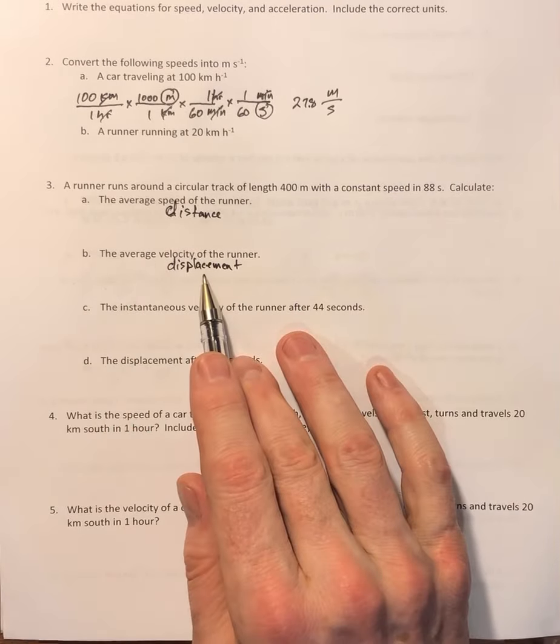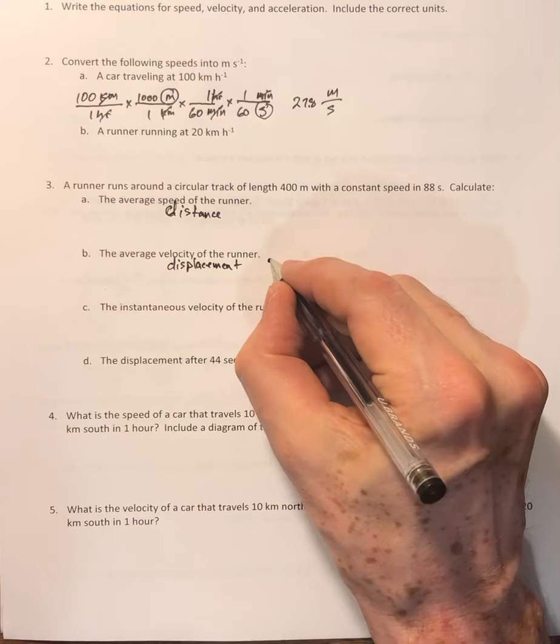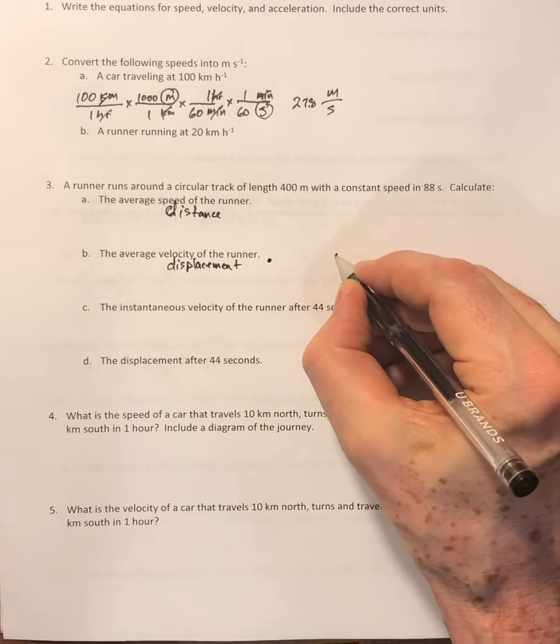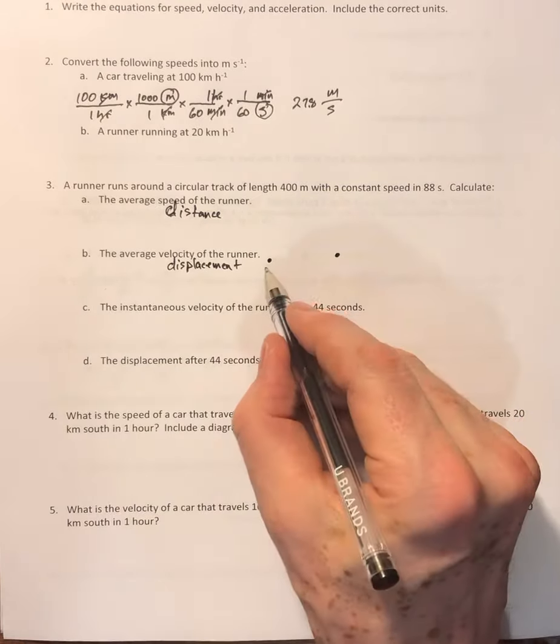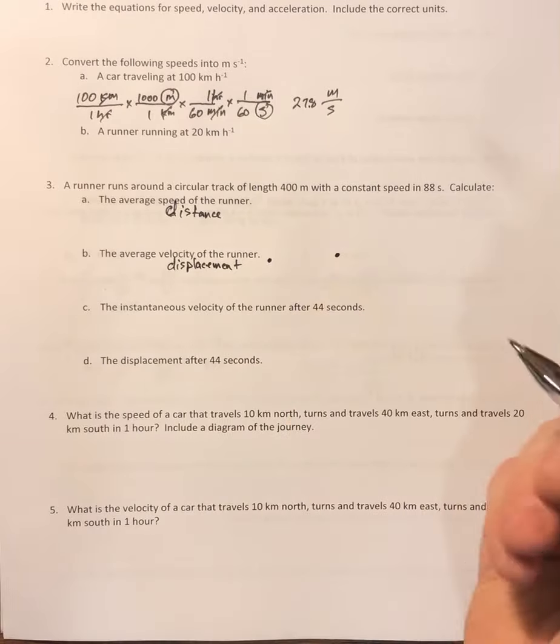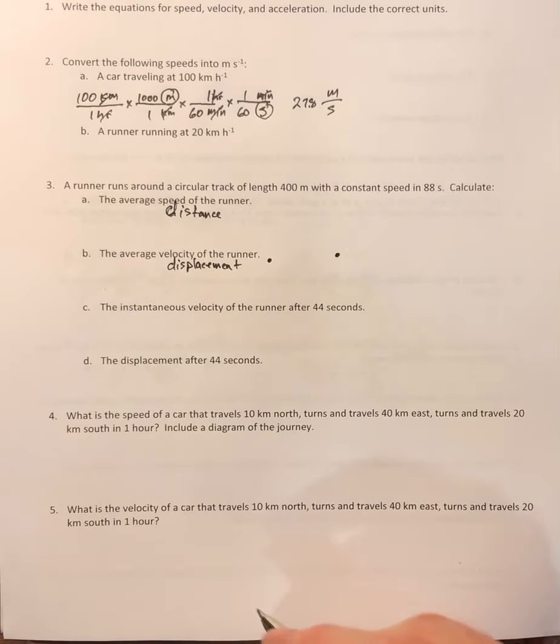Doesn't matter, displacement is the same because it's just from point LA to point NY, right? So it doesn't matter if I went this way or not. Okay, where distance does. All right, so let's calculate this.